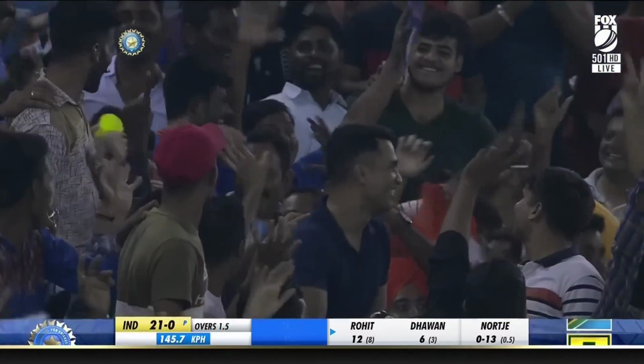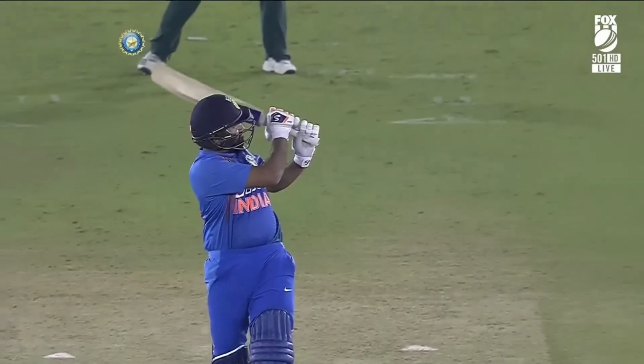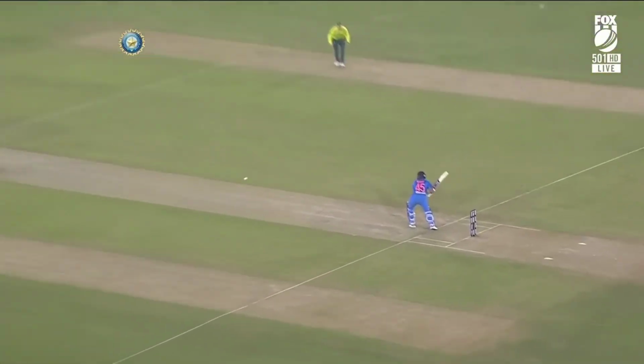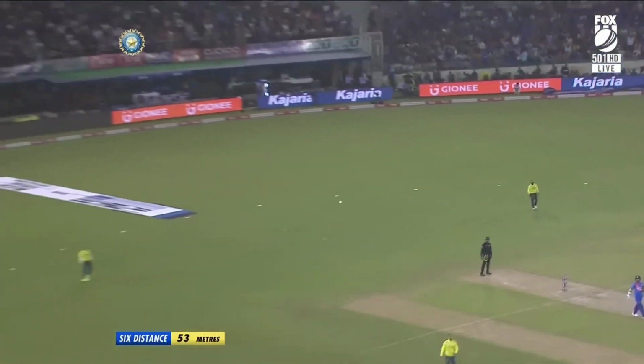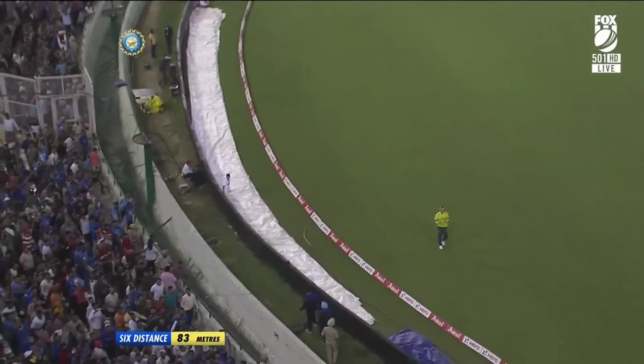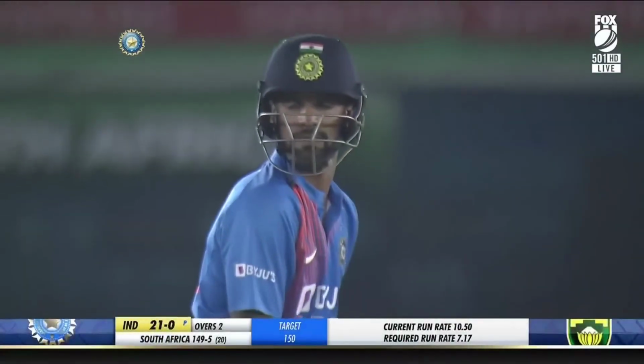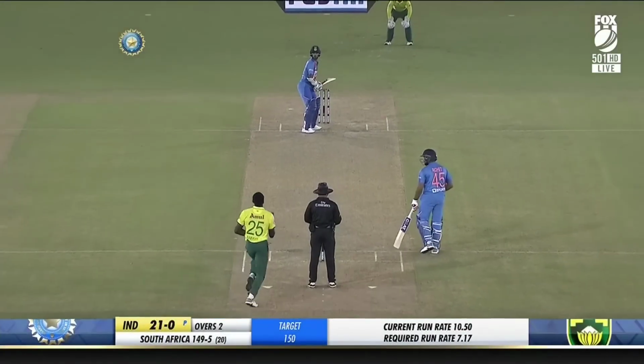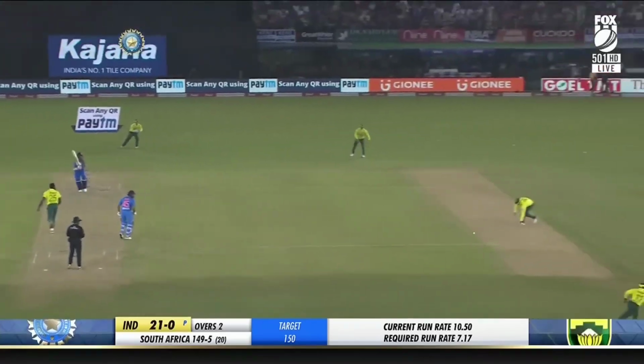Rohit Sharma is on the move. Loves this ground. So he's used that angle. See, it's angled into him. The timing on it. The timing. Power and elegance. What a deadly combination. Against Rabada, so we've got real pace, searing pace from both ends.